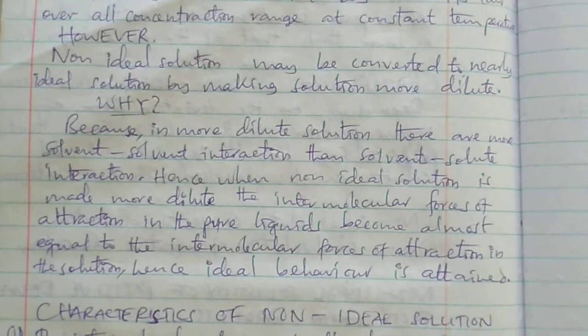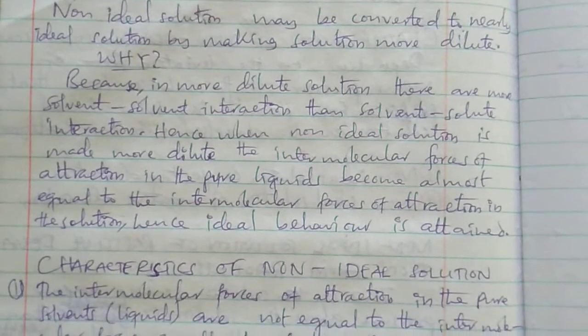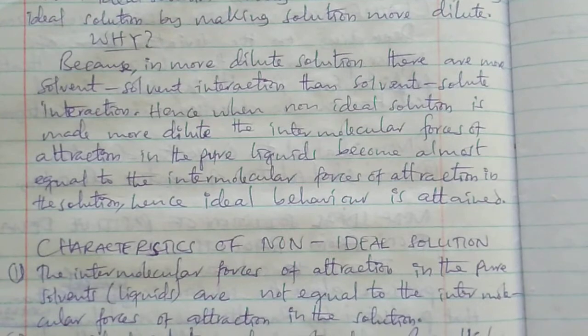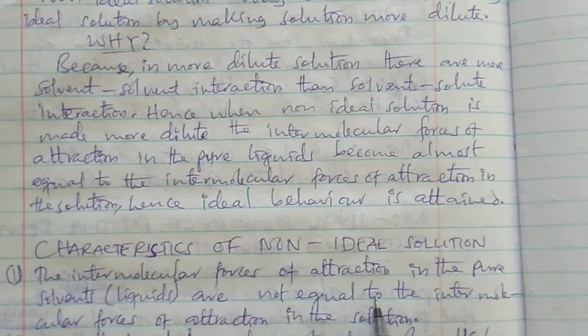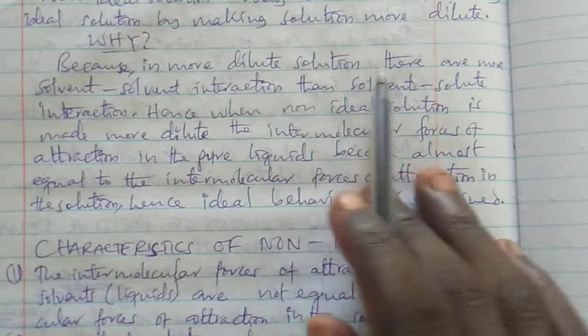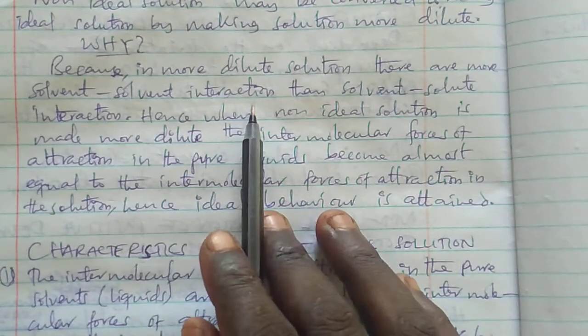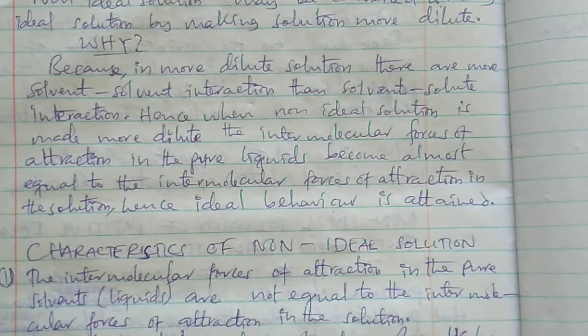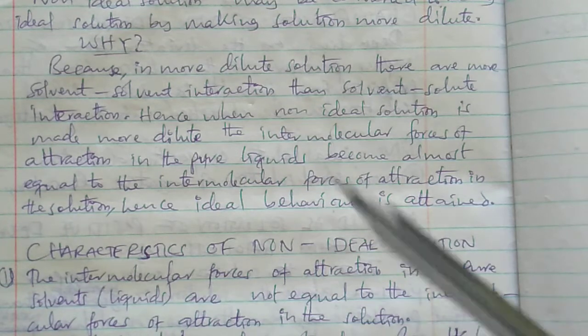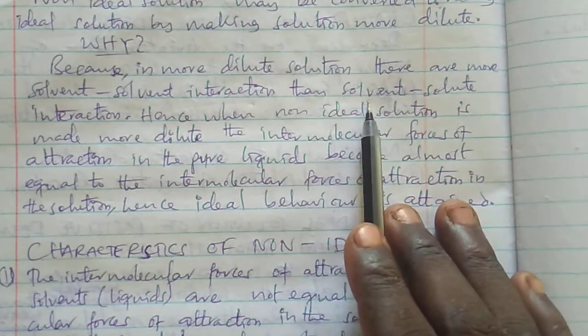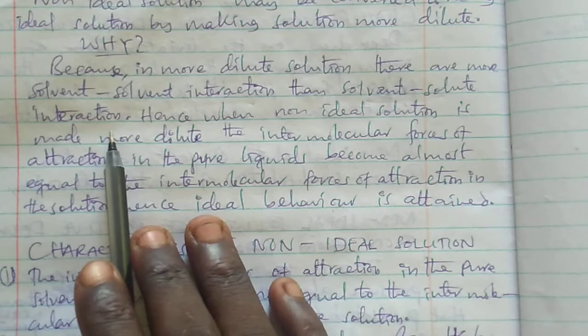Why the non-ideal solution becomes nearly ideal when the solution is more dilute? The reason is here. Because in a more dilute solution, there are more solvent interaction. Yani kama solvent yako ni water, kutakuwa kuna water interaction kubwa than solute interaction.